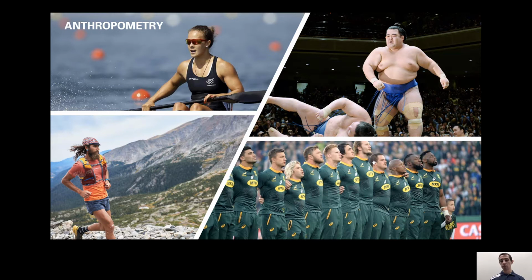All these different positions have different positional requirements, and being tall in one position might be advantageous, while being short and lean and fast in another may be advantageous there. And so we have to start to appreciate what are the requirements of that athlete, what allows them to perform well in their role, in their specific position group, and how might we influence anthropometry in athlete A versus athlete B accordingly.